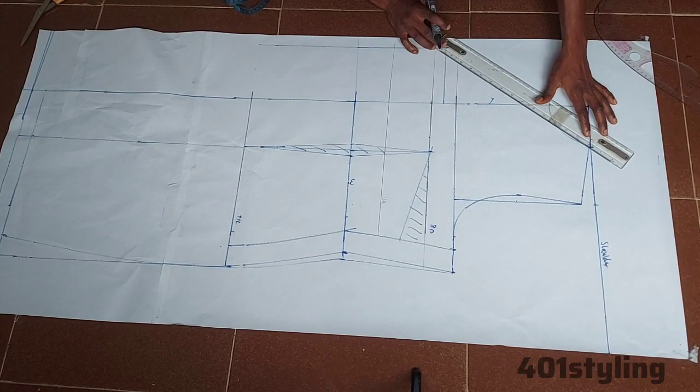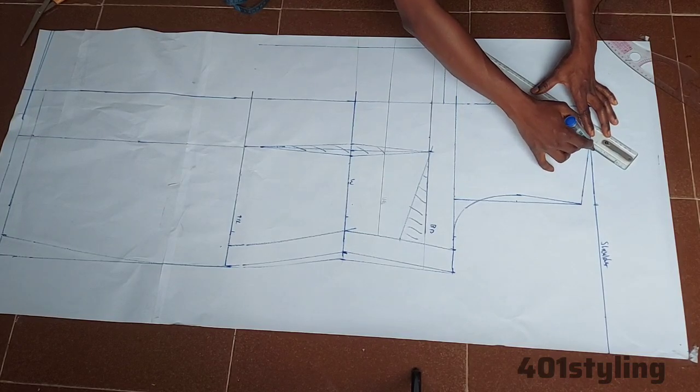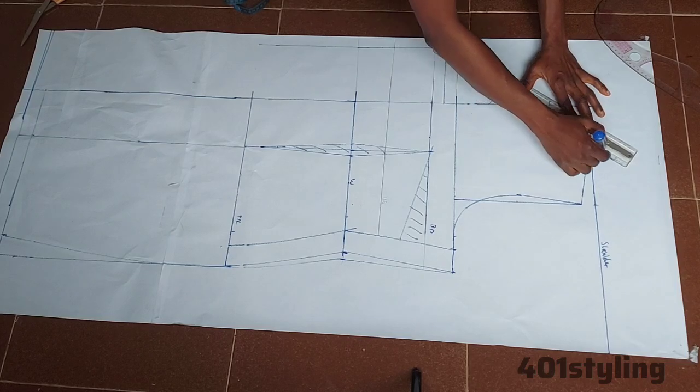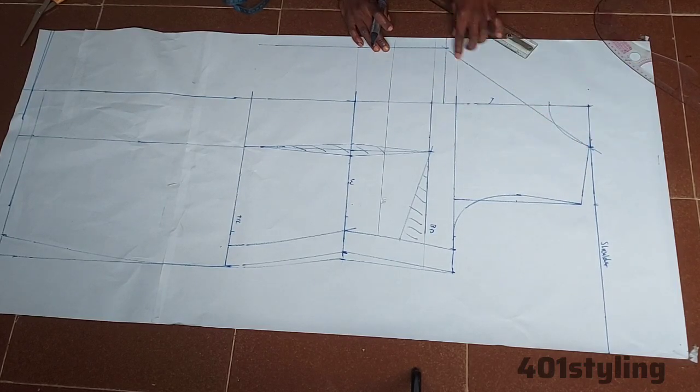Your break point has to get into your plackets. You can check our previous tutorial on how to draft a jacket so that you're going to understand better. I'm going to drop the link to the videos in the description. I have multiple videos on that.